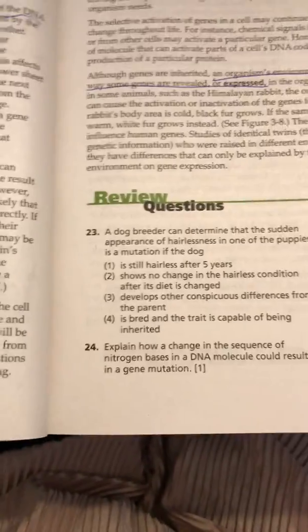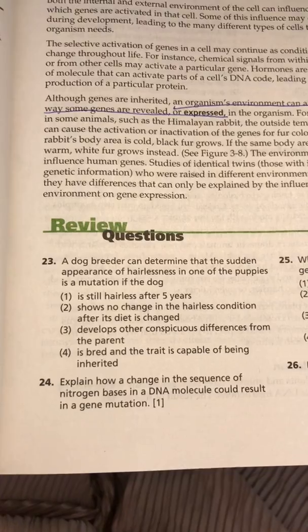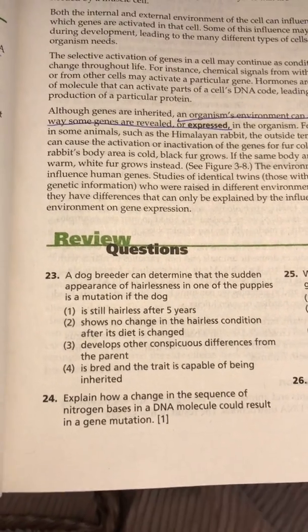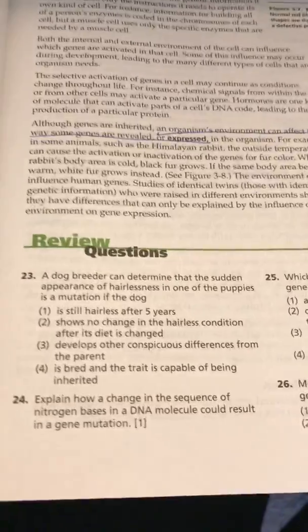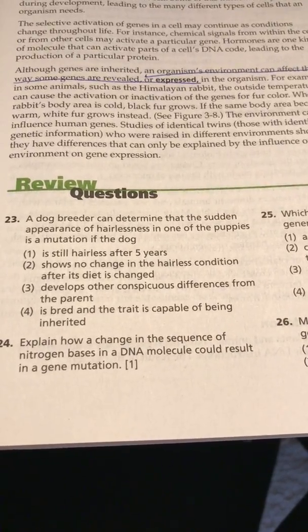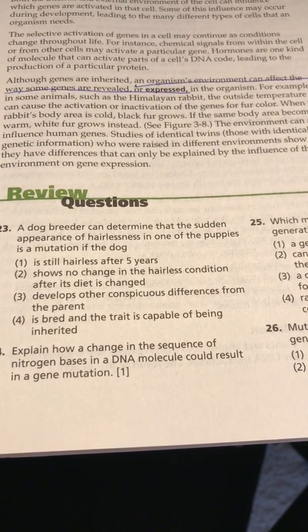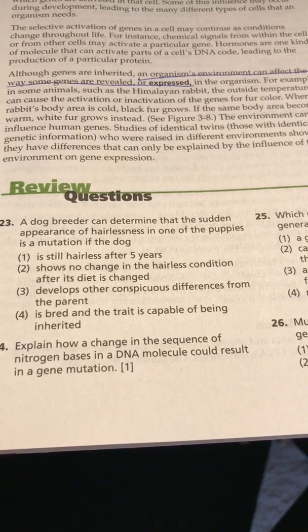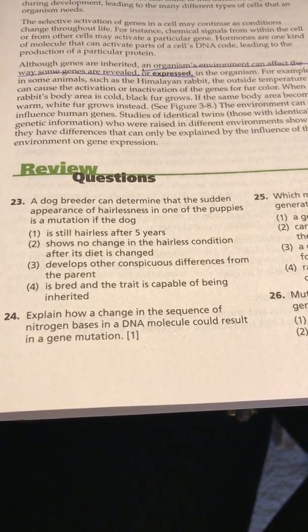Review questions. 23. A dog breeder can determine the sudden appearance of hairlessness in one of the puppies as a mutation of the dog. 1. Is still hairless after 5 years. 2. Shows no change in the hairless condition after its diet is changed. 3. Develops other conspicuous differences from the parent. Or 4. Is bred and the trait is capable of being inherited.